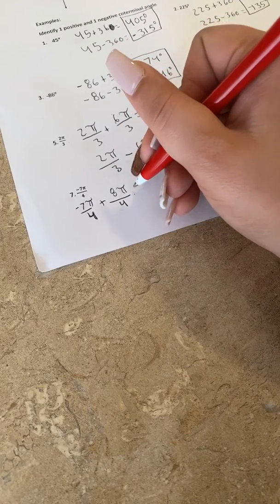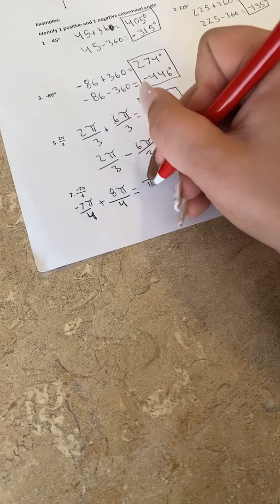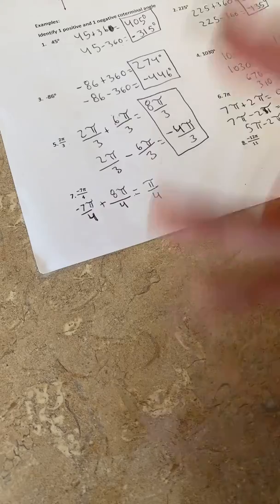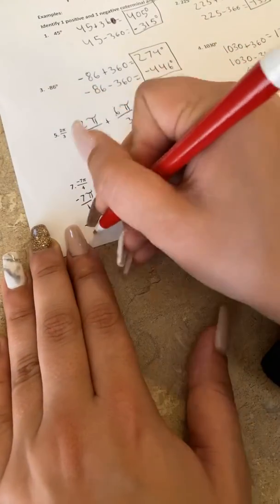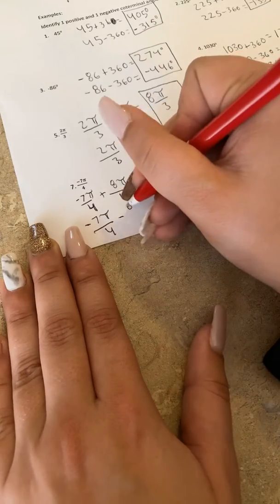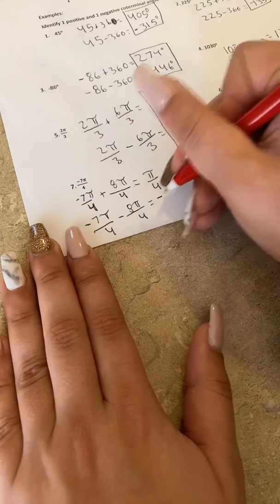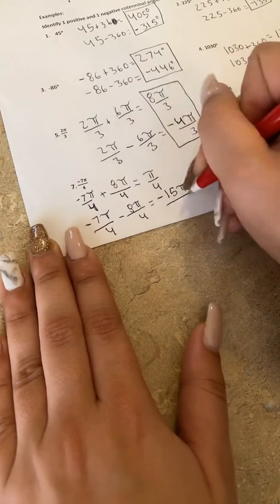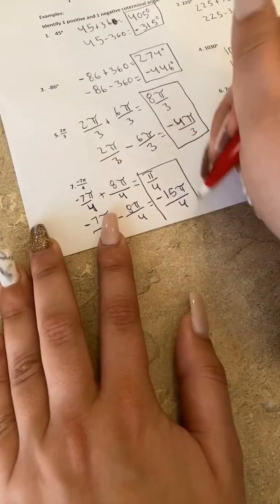So negative 7 pi over 4 plus 8 pi over 4 gives you just pi over 4. So that's one of our positive answers. And then we're going to subtract. So negative 7 pi over 4 minus 8 pi over 4 would give me negative 15 pi over 4. So now we have a positive coterminal angle and a negative one, and we're done with that problem.